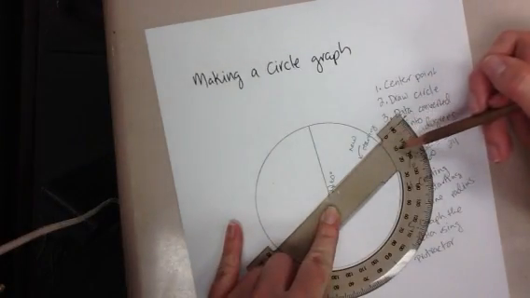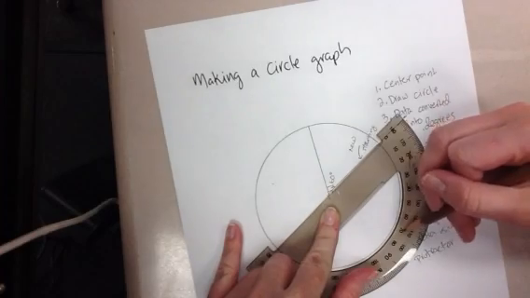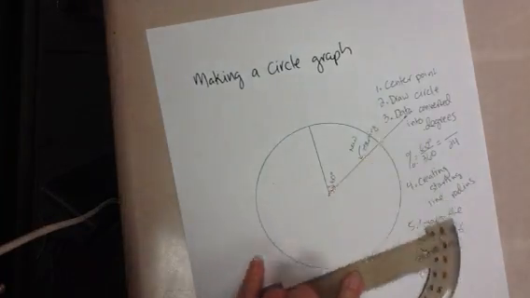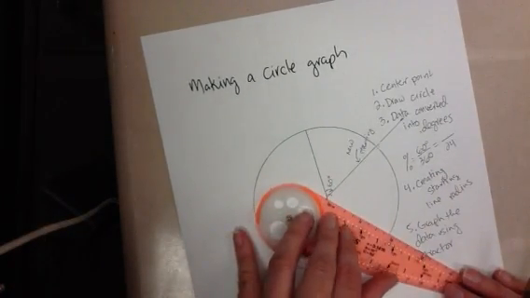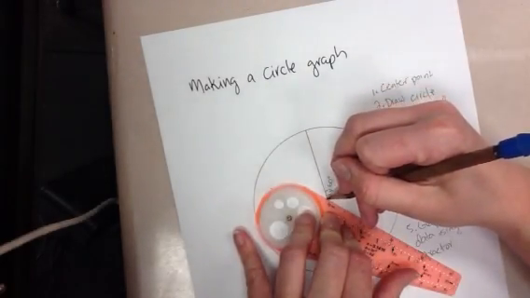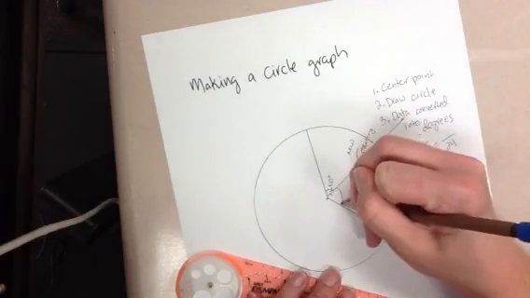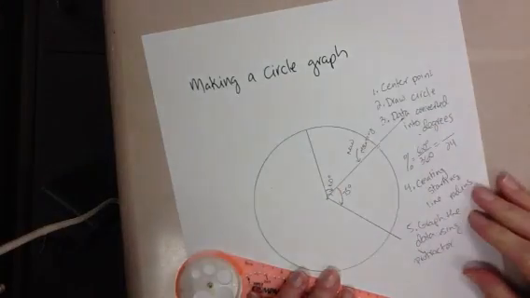I always go 0, 10, 20, 30, 40, 50, 60, 70. And then right in between 70 and 80, here's the 75 mark outside here. Again, it's okay that it is not on my circle. Take my ruler, go from the radius to the point that I just made, draw a line, and now this new angle from here to here is 75 degrees.